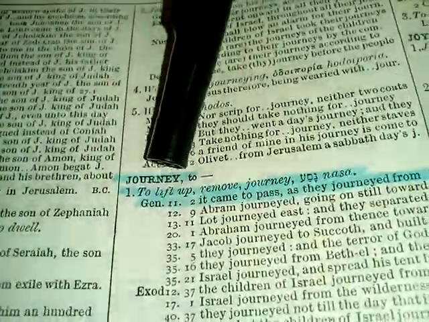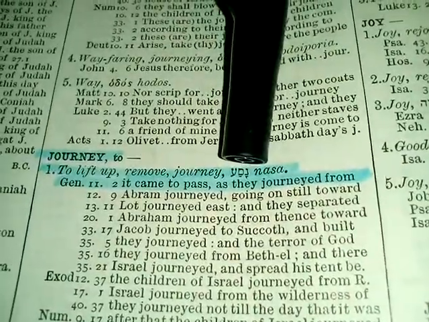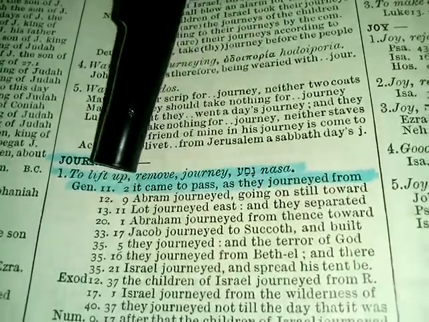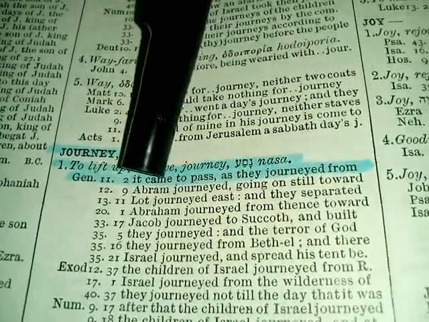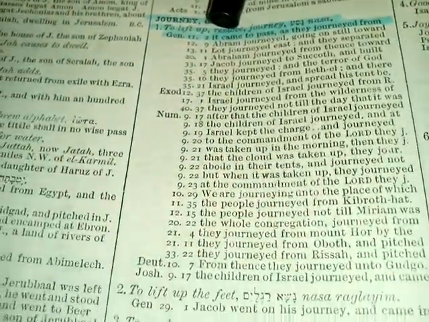Now, bear with me, and we're going to look at this particular thing right here. This right here is from the Young's Analytical Concordance, Journey. Nasa, Nun, Samek, Ayin, to lift up, to remove, or to journey. And it came to pass as they journeyed, and it shows you the different parts where that is in that particular regard. Now we're going to go in the same thing. Let's go to page 238 for those who may actually have this particular book, so we can see what we're talking about.